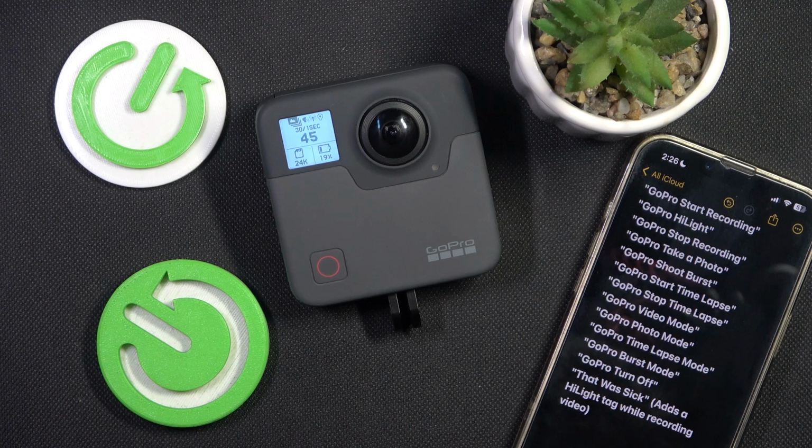Then you can go to GoPro start time-lapse. And now it's doing a time-lapse. To stop it, say GoPro stop time-lapse.